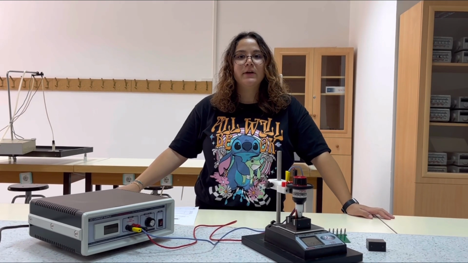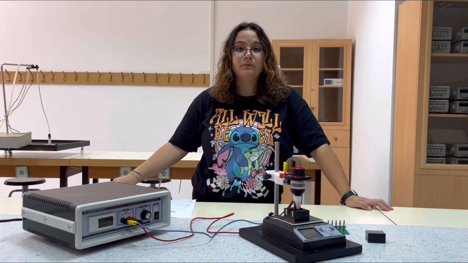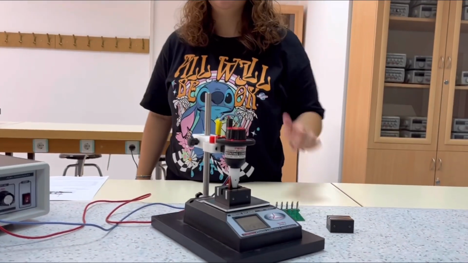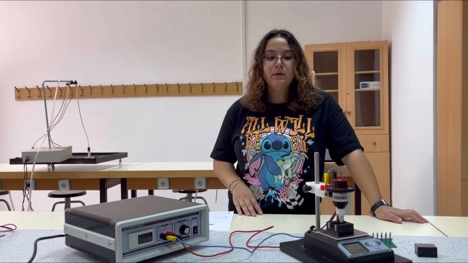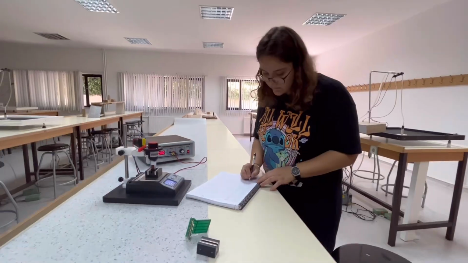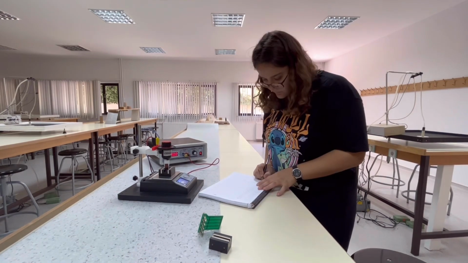In the third part of the experiment, I'm going to observe the effect of the angle between the magnetic field and the wire. For this part, I'm going to use a revolving coil unit, and I set my current to 2 amperes. And I'm going to take measurements, changing the angle in 10 degree steps until I reach 190 degrees.